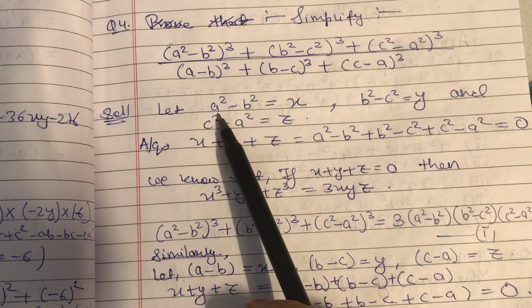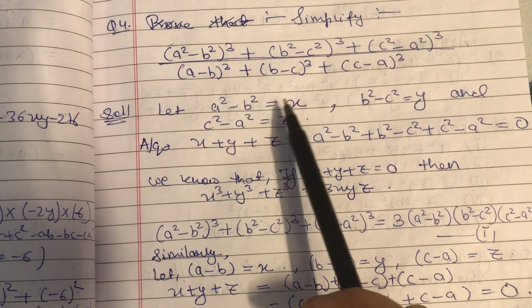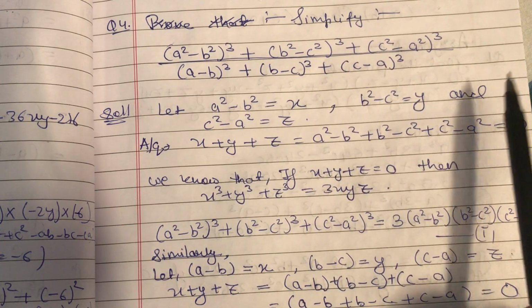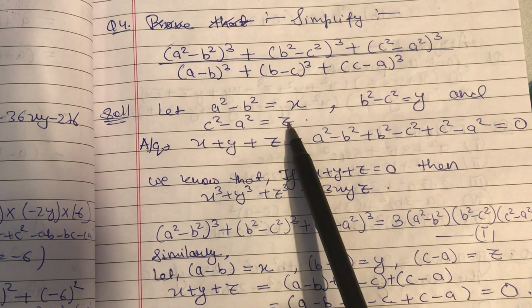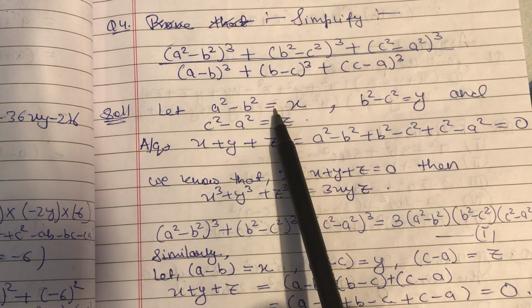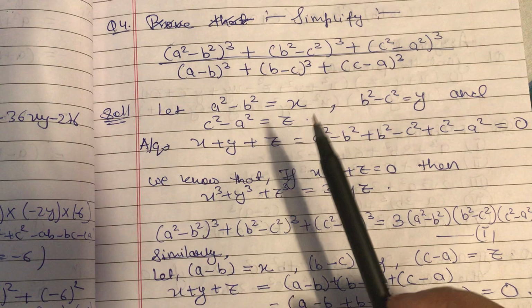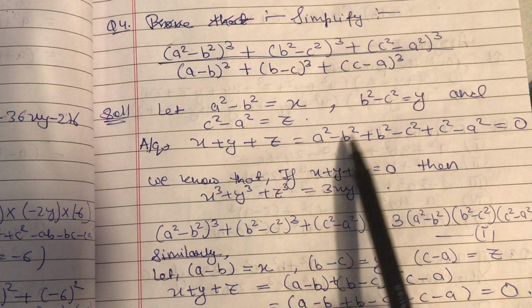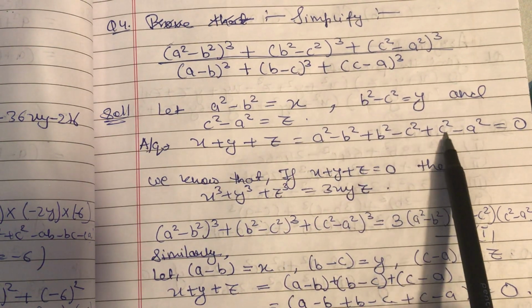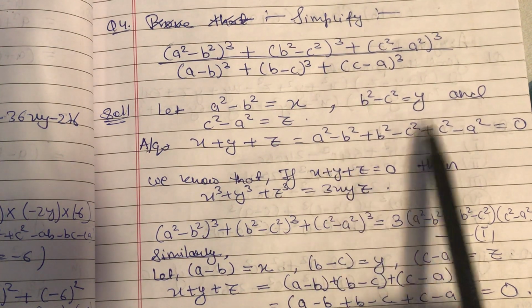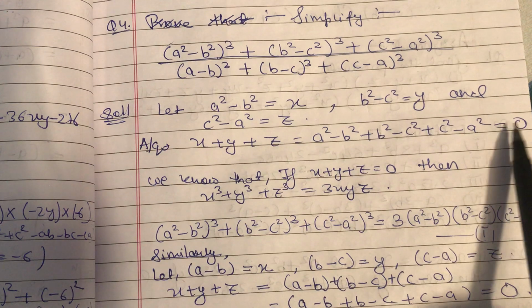So suppose a square minus b square is x, b square minus c square is y, and c square minus a square is z. I have assumed that, right? So the value of x plus y plus z is how much? It is a square minus b square plus b square minus c square plus c square minus a square. All the terms are like terms, and with opposite signs they will cancel out. So I am getting 0.